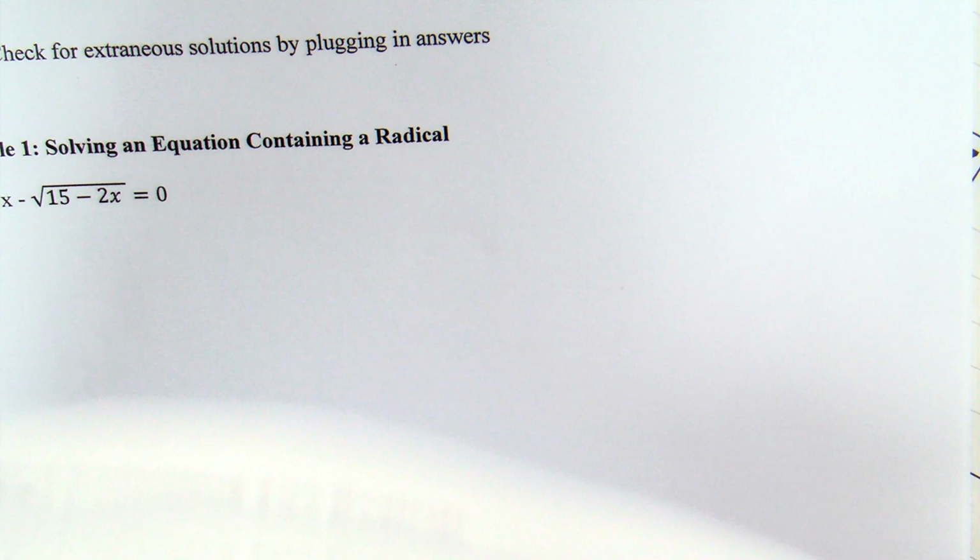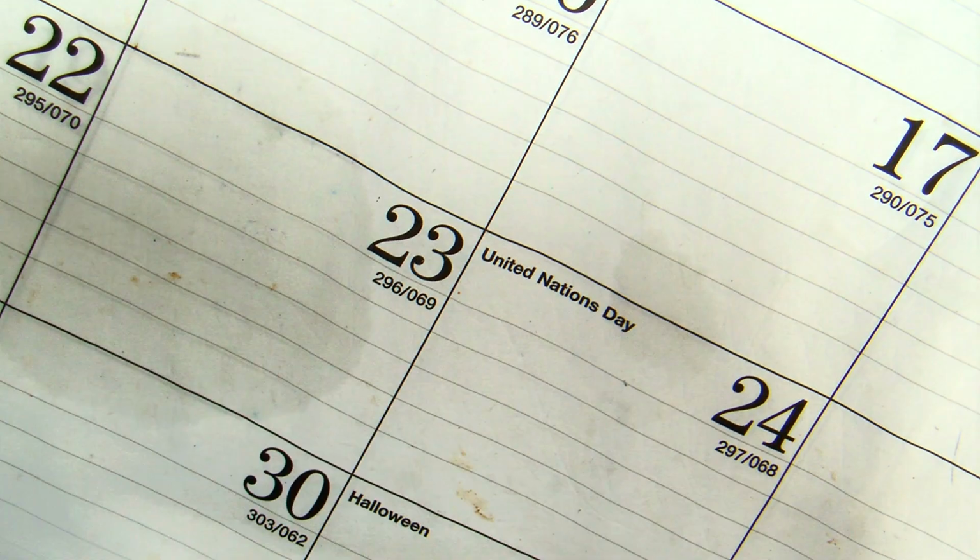All right, on the back. Solving an equation containing two radicals.